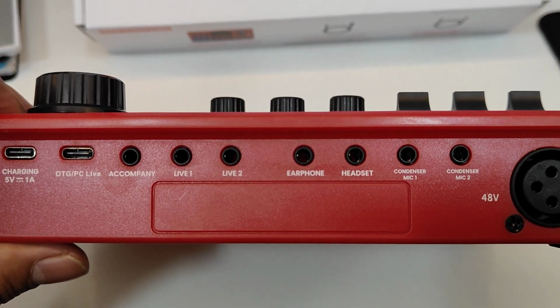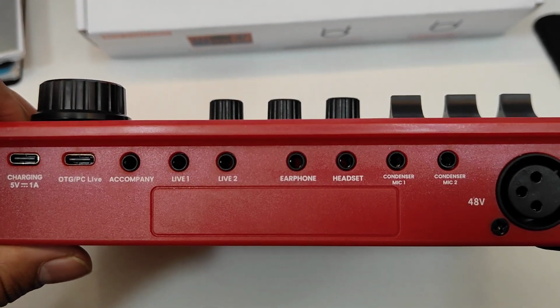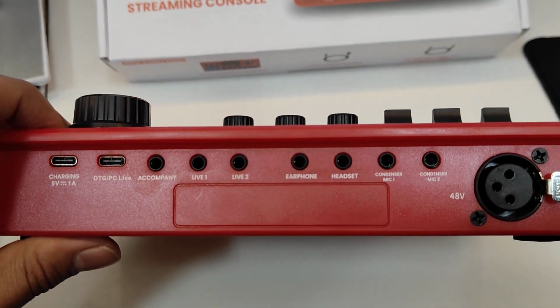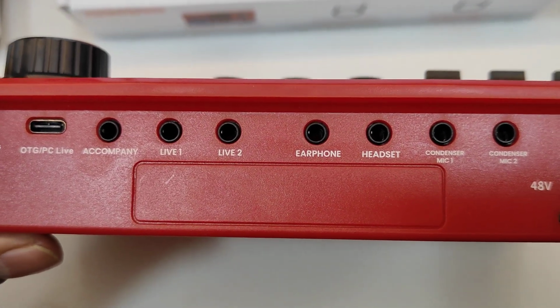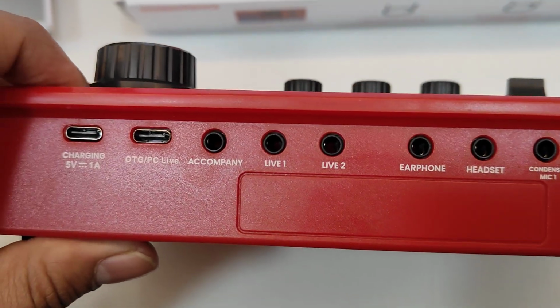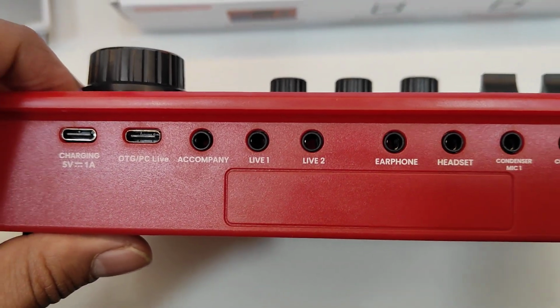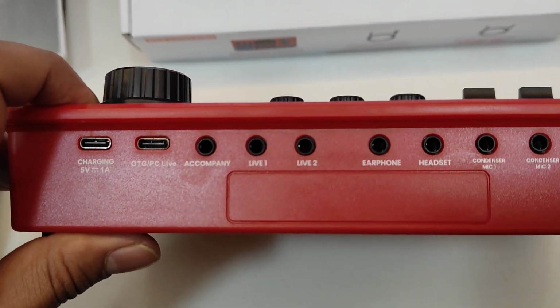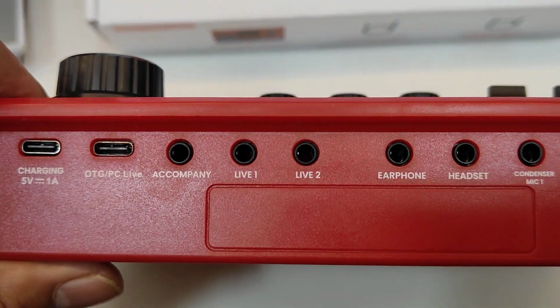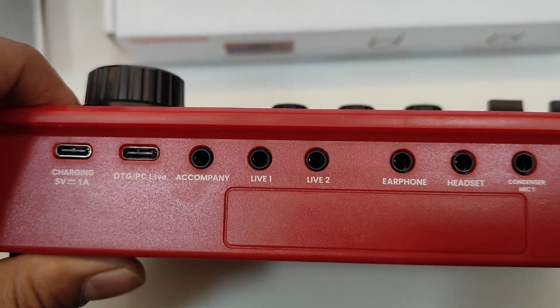Just beside that you have the earphone, which is basically your headphone output. It is not a two-way input and output, it is just for output. This is for your monitoring. Just beside that you have live 1 and 2. Live 1 and live 2 will be used for your phone or your PC having 3.5 TRS connectivity.